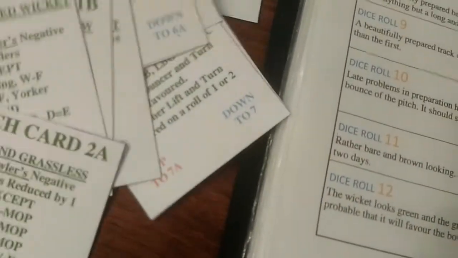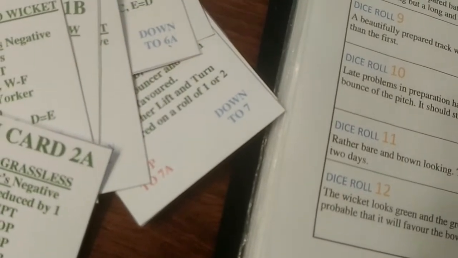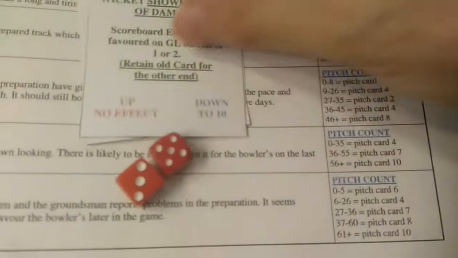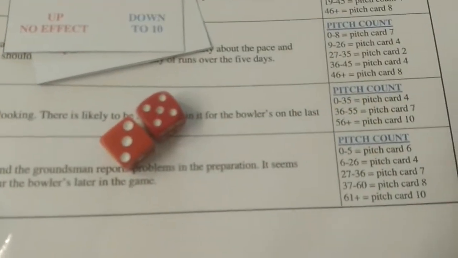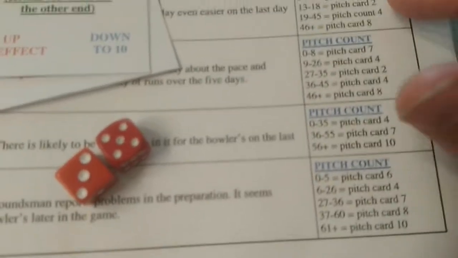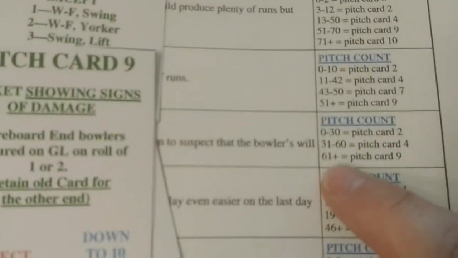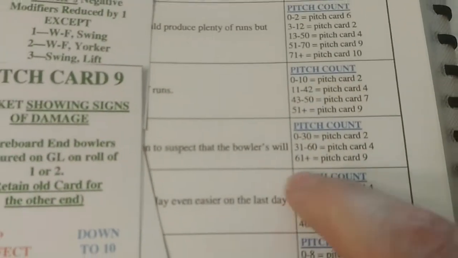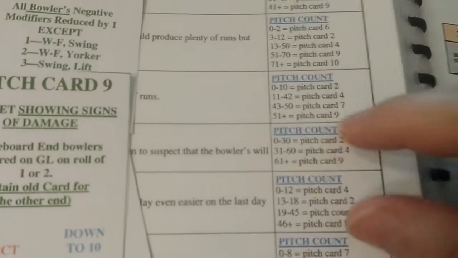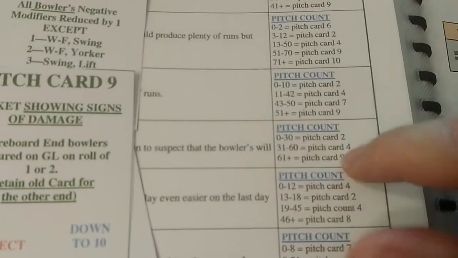Now once you get to card 9, it'll start to break up a little bit. There'll be a little bit of damage on the wicket, but will you get there in time? That's the whole thing. So where was it? 8. So that's 61 points plus. You may not get to that card 9, so it might be a batter's paradise throughout the whole match.